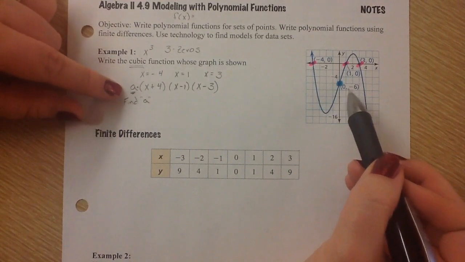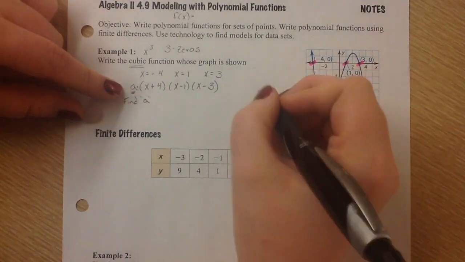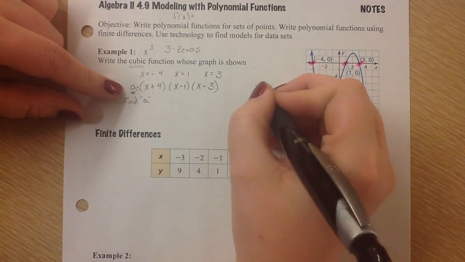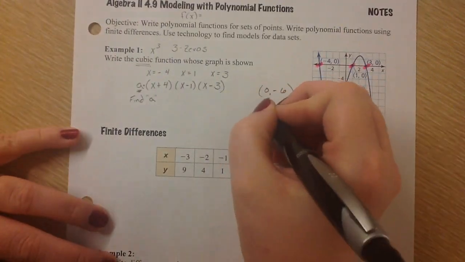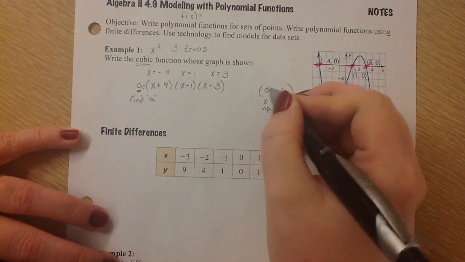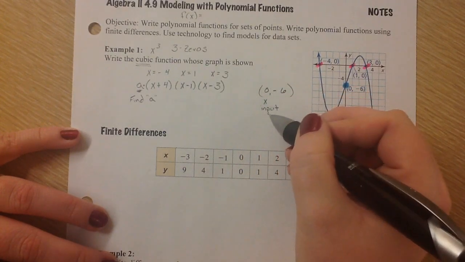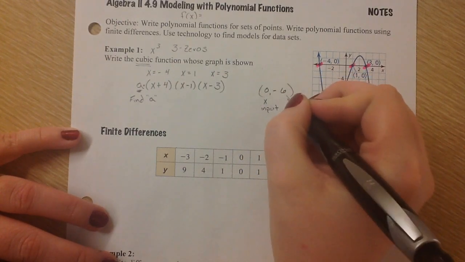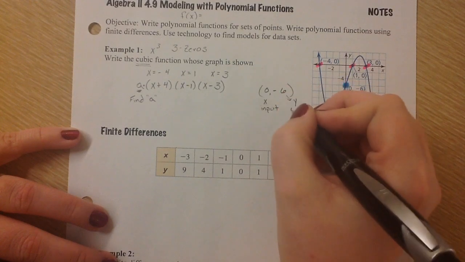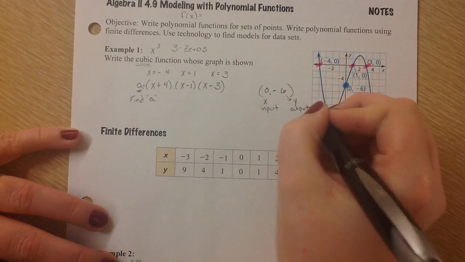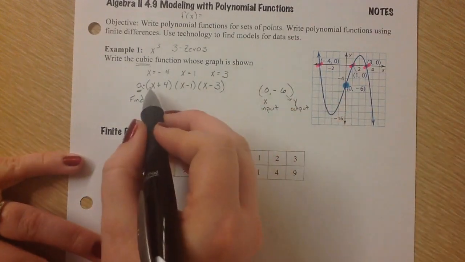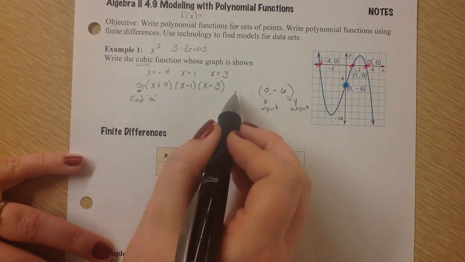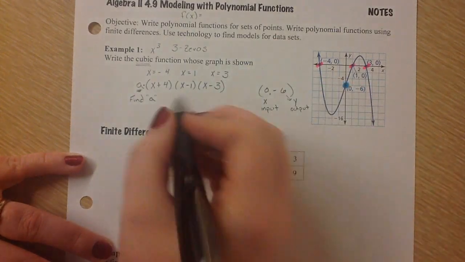So I know in this graph I have the point (0, -6). What this tells me is when x is 0, or I have an input of 0, then y, my output, is -6. So when I put a 0 in for my x, I get out a -6.